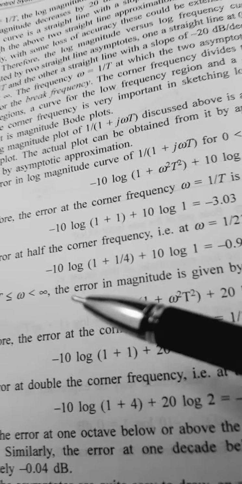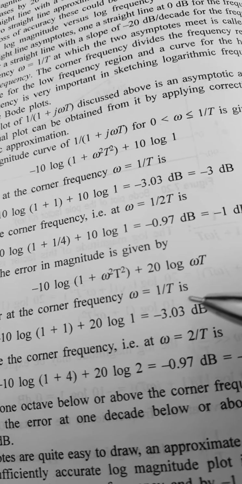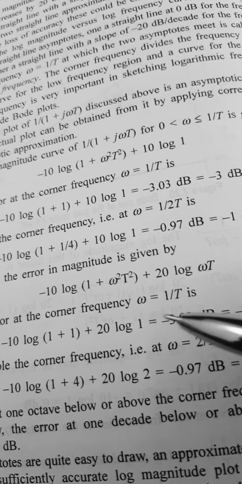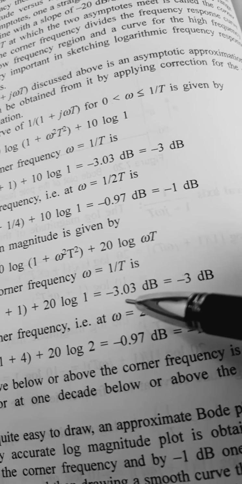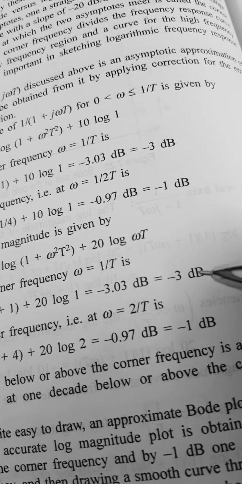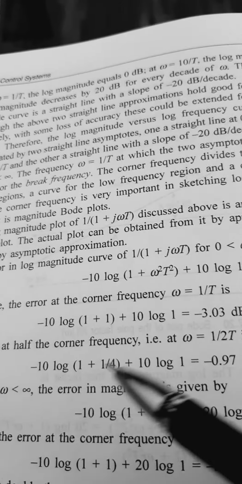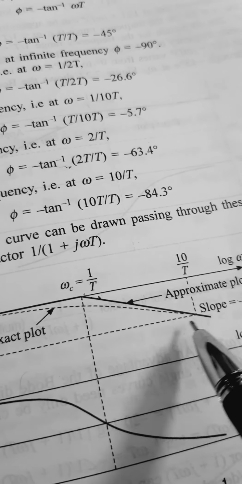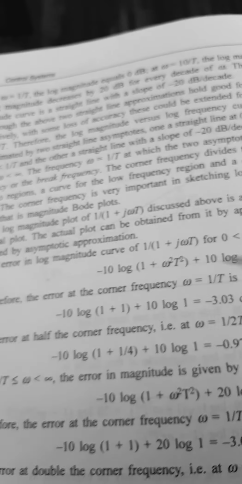So therefore the error at the corner frequency, omega equal to 1 by T, is equal to minus 10 log(1 plus 1) plus 20 log 1. This is equal to 0, and the first term again equals minus 3.03 dB, which is about minus 3 dB. Again at the corner frequency we are getting 3 dB. Both when you calculate the error for this as well as for this at this point, it is the same, that is minus 3 dB.